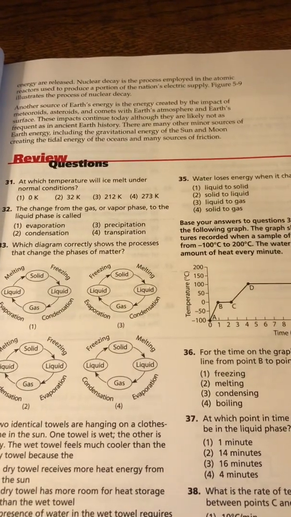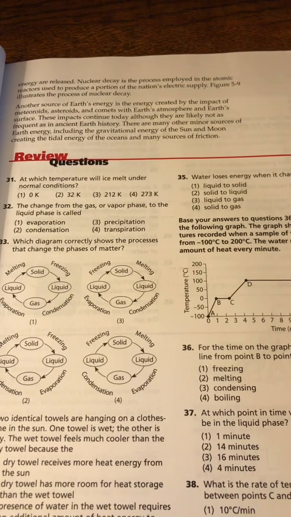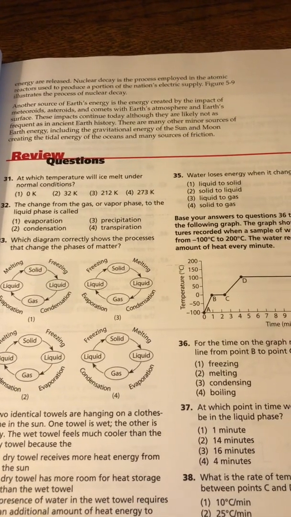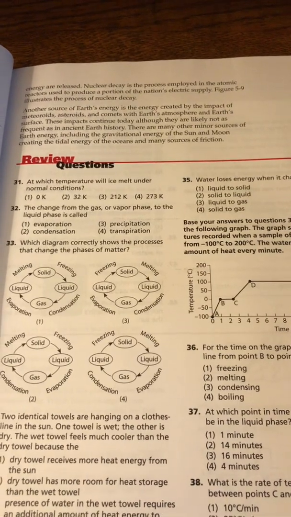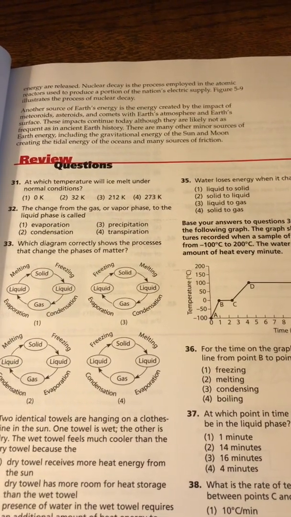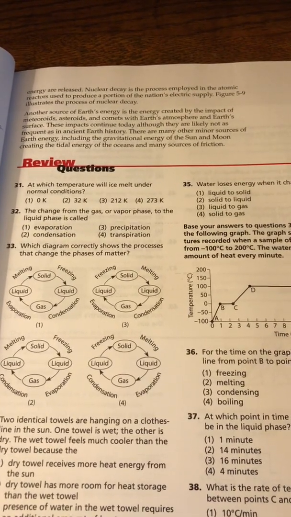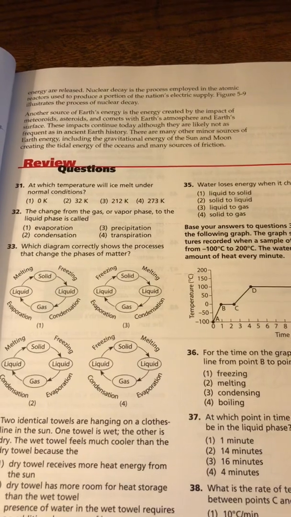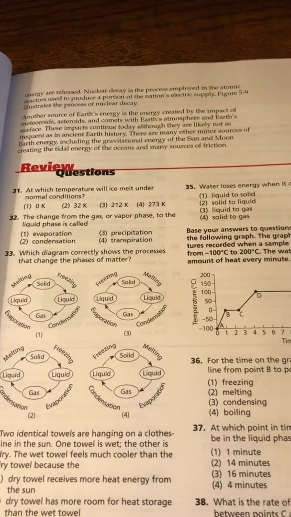Another source of Earth's energy is the energy created by the impact of meteoroids, asteroids, and comets with Earth's atmosphere and Earth's surface. These impacts continue today, although they are likely not as frequent as in ancient Earth history. There are many other minor sources of Earth's energy, including the gravitational energy of the sun and moon creating the tidal energy of the oceans, and many sources of friction.